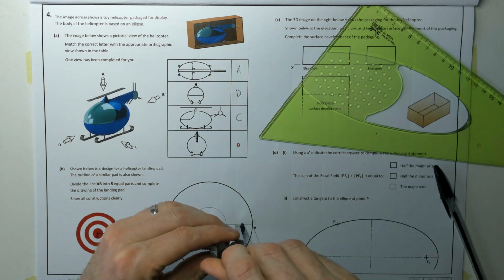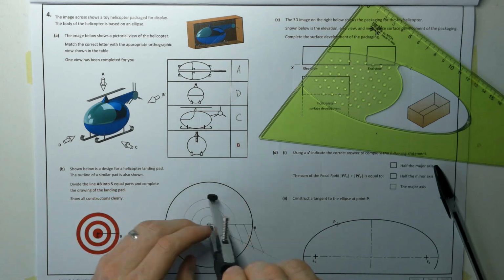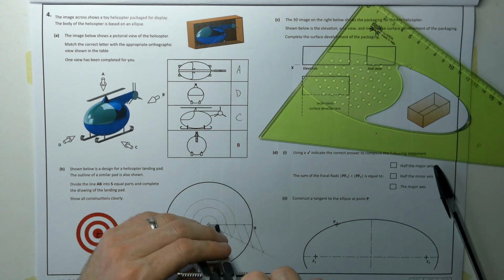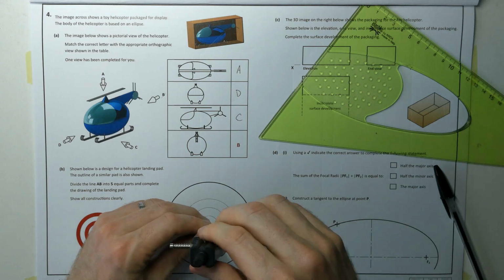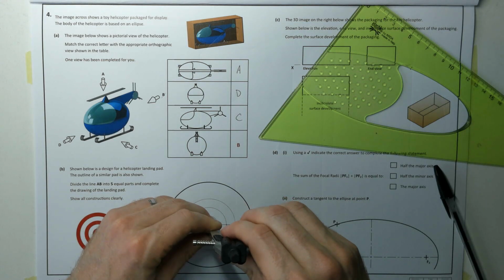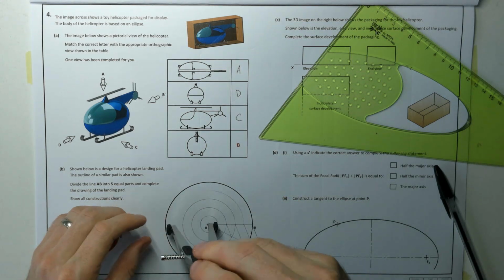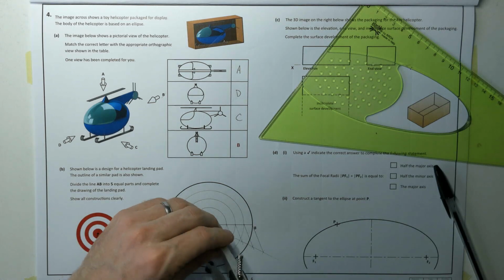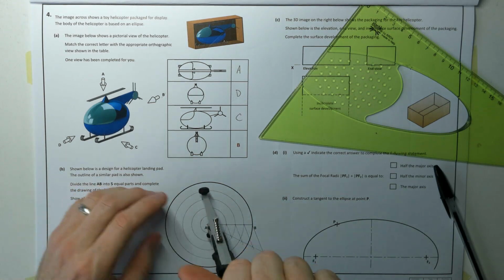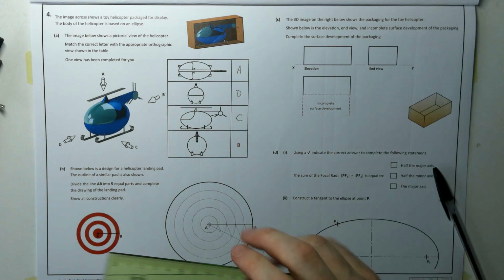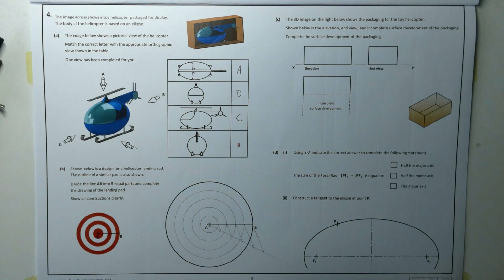Then on to our next one. So pretty easy after this, it's just about drawing it accurately. Good compass work needed. And our final circle. All right, so that is question B completed.